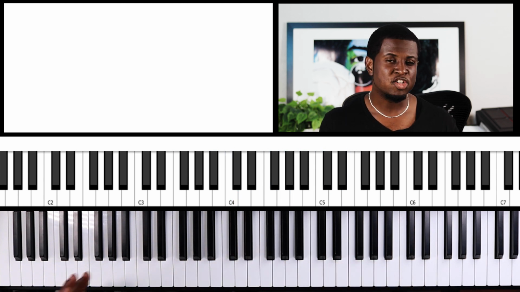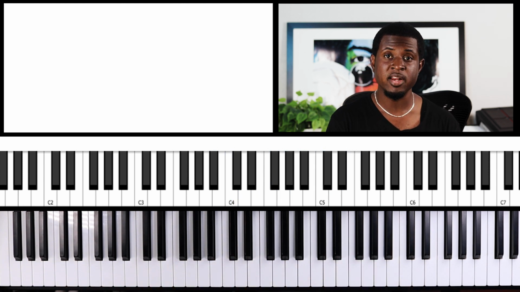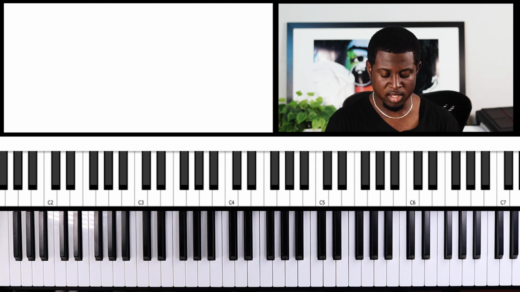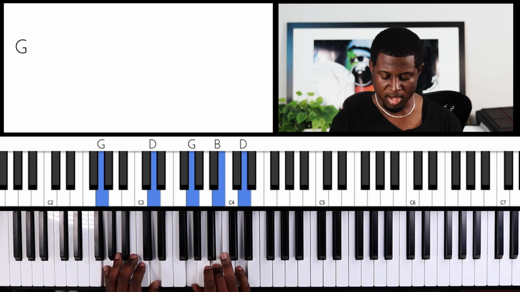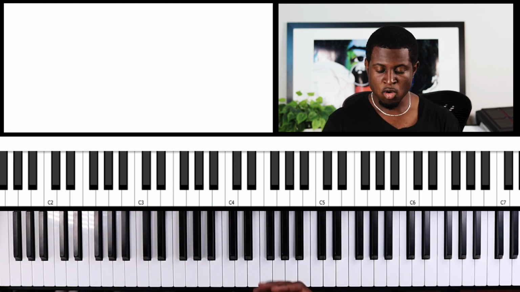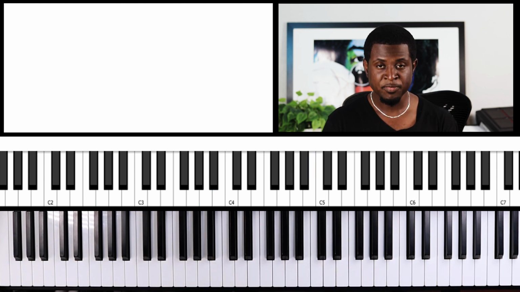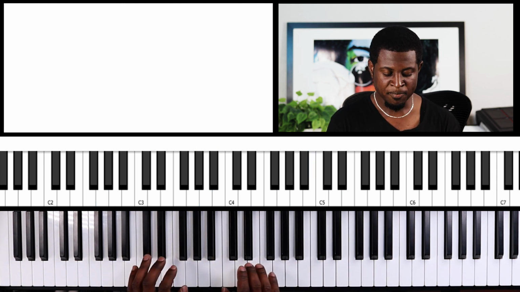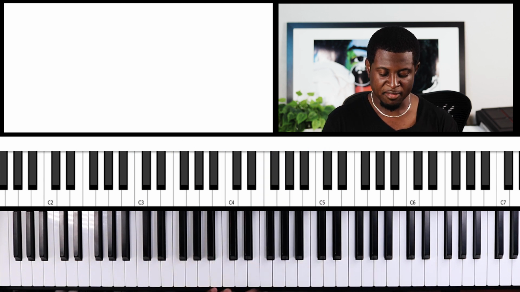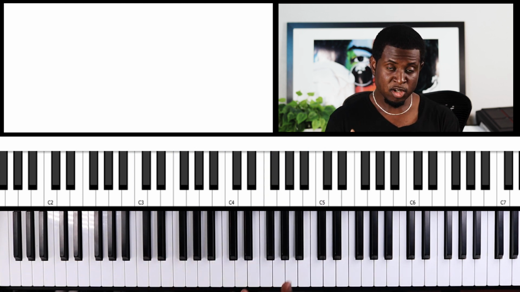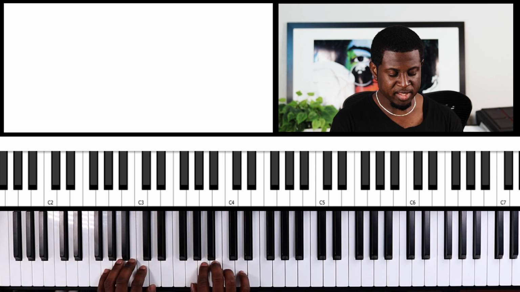All right, let's go ahead and apply it to another key. Let's do this in the key of G. Okay, so we know the chords that we want to play from C are C, F, and G. We understand those scale degrees to be 1, 4, and 5. So let's go to the second step. We play the scale that we're in.